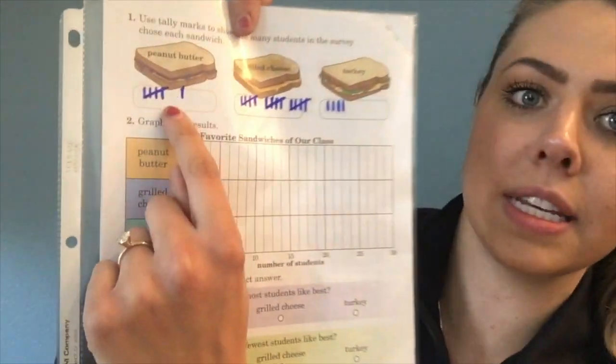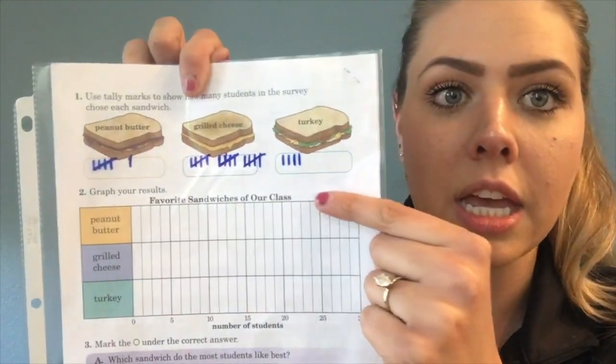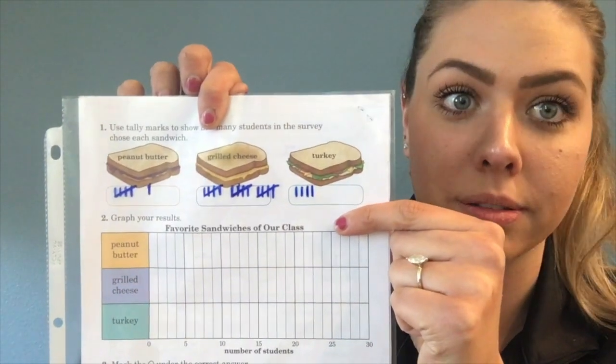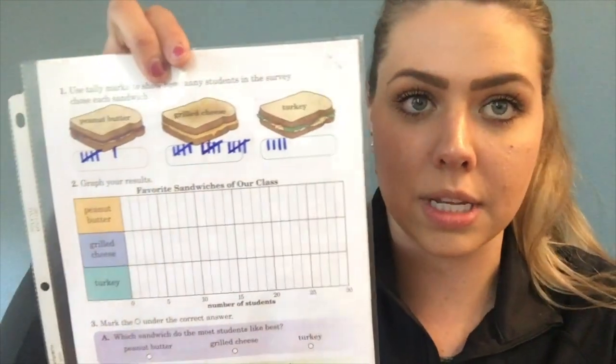Oh wait, I forgot. I also like turkey. And Mrs. Olson likes turkey. So, if we look, we should have 6 marks for our peanut butter. We should have 15 for our grilled cheese. And we should have a whopping 4 for turkey. So it should look something like this. So let's count them up to make sure that we have enough. We have 5, 10, 15, 20, and 25. So that works out perfectly if we include both me and Mrs. Olson. And so let's go to graph our results.